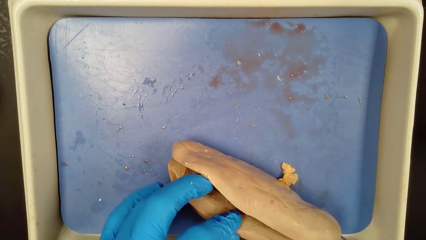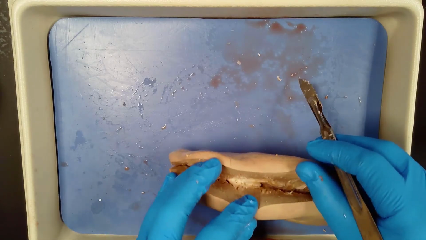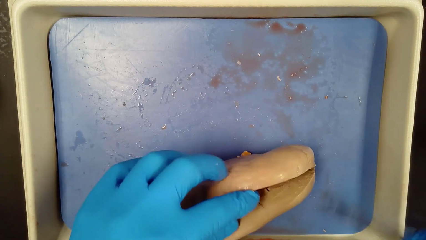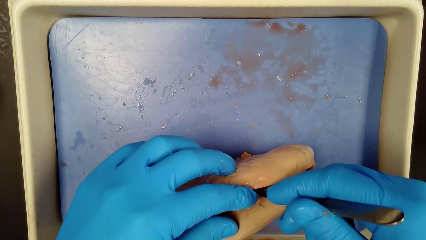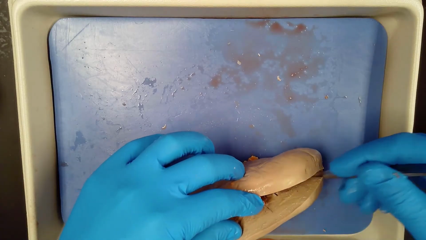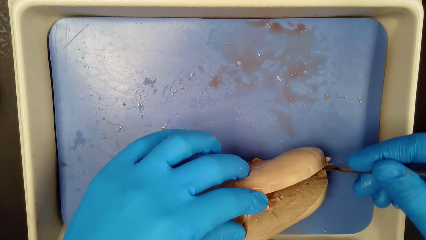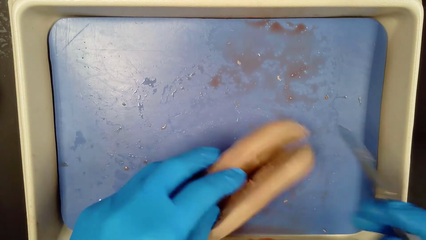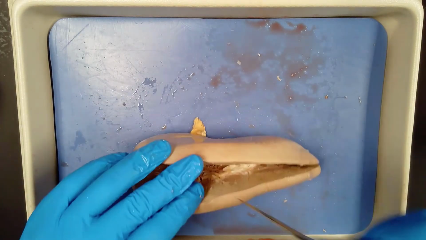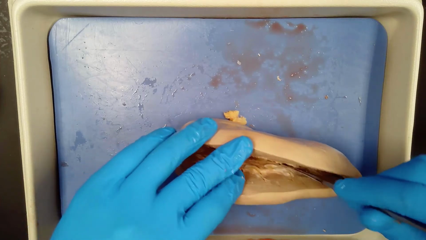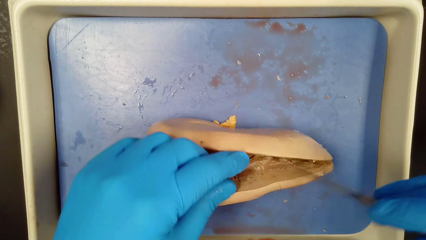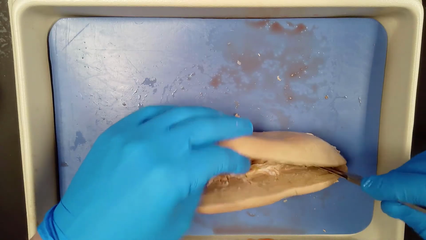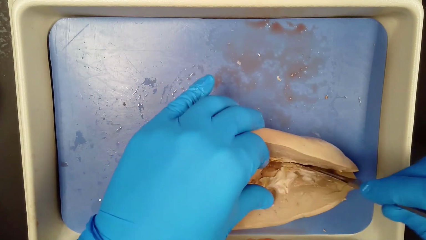You can start to see some of those structures down in there as I make the cuts. So I'm just going to use some pressure here. There we go. A little bit easier. Really sharp scalpel helps. Now remember, these have been in a bag for a while, so sometimes the structures are a little difficult to see.